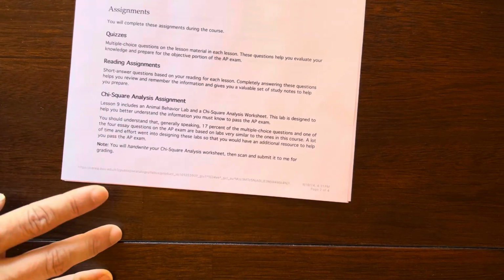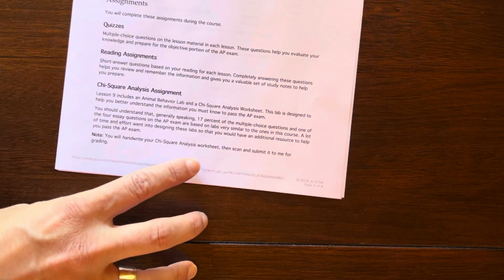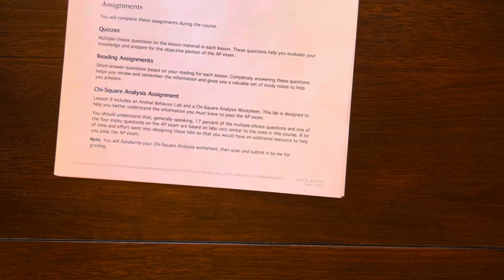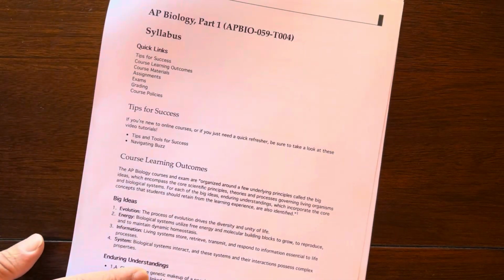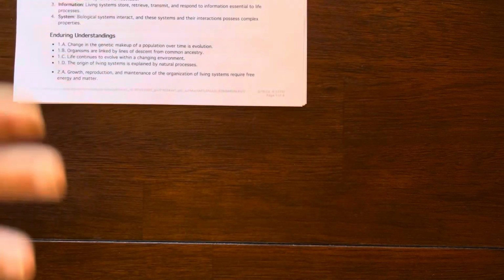And so the last thing I want to highlight before we go to the next part of this is it says you'll handwrite your chi-square analysis worksheet, then scan and submit it to me for grading. So that is one of the really strong points of this class and why we're picking this one versus another one. The next thing I wanted to show you is the actual textbooks.